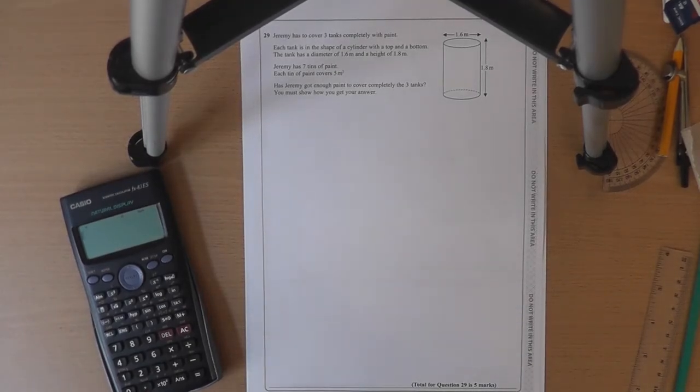Question 29. Jeremy has to cover 3 tanks completely with paint. Each tank is in the shape of a cylinder with a top and a bottom. The tank has a diameter of 1.6 metres and a height of 1.8 metres. Jeremy has 7 tins of paint. Each tin of paint covers 5 metres squared. Has Jeremy got enough paint to cover completely the 3 tanks? You must show how you get your answer.